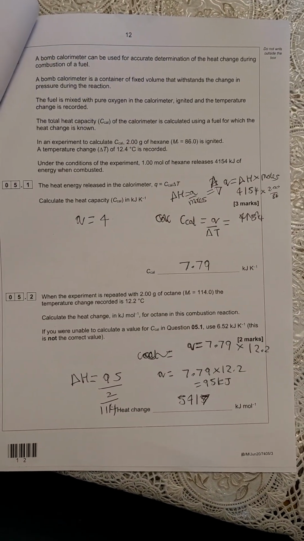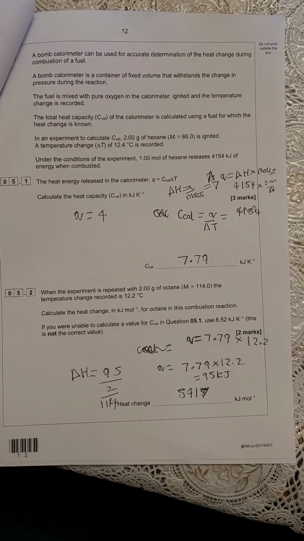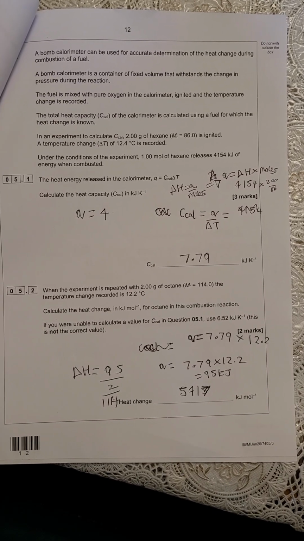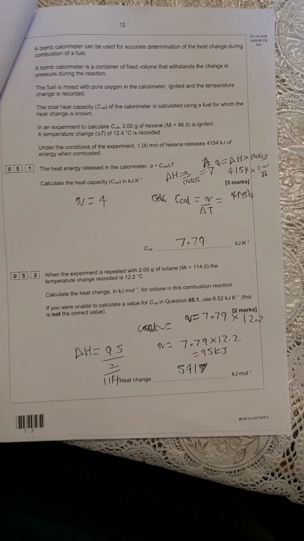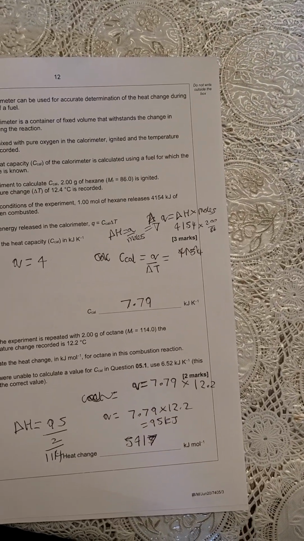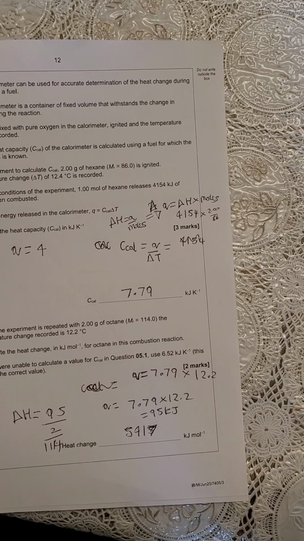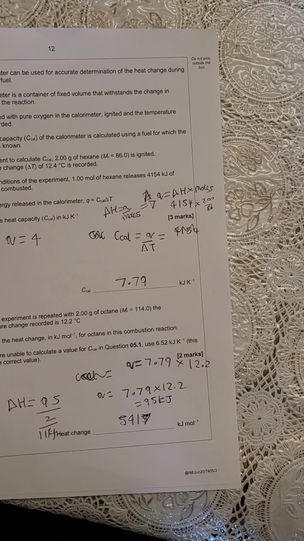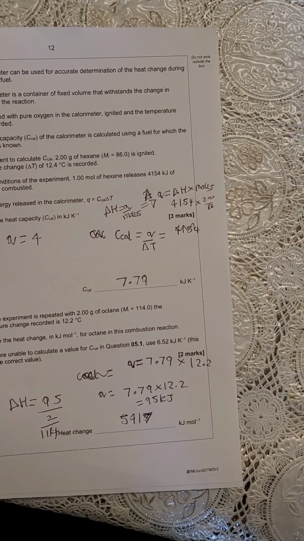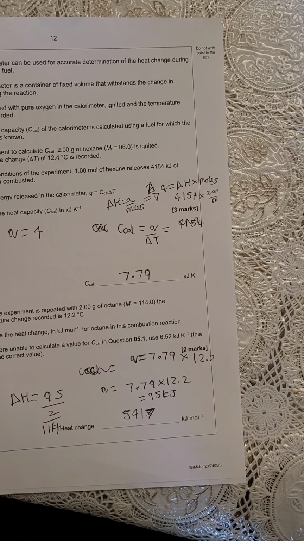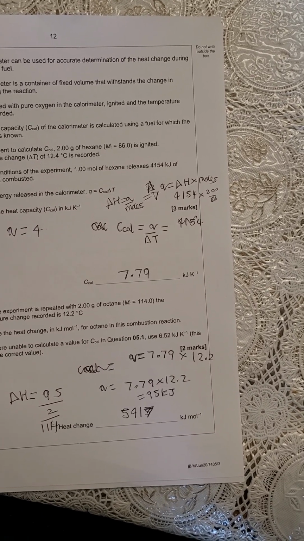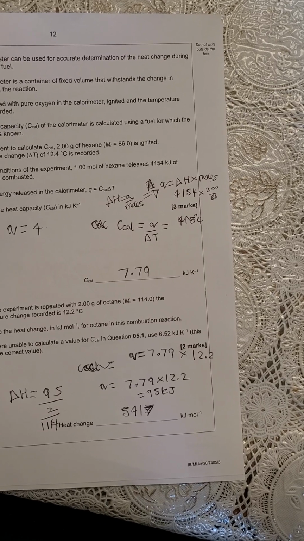Calculate the heat capacity in J K to the power minus 1, when Q equals C Cal delta T. So the first thing I'm going to use is Q is delta H times moles: 4154, that's how many kilojoules of energy when combusted, times the number of moles. Then I've got that to find out the heat capacity. Q over delta T, which is 12.4, and you should get your answer.